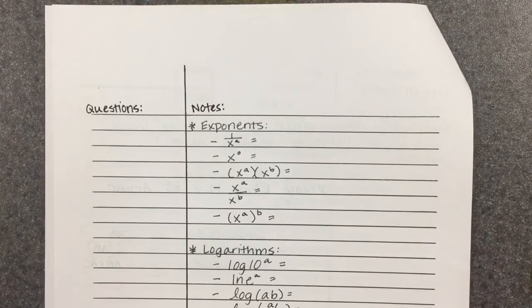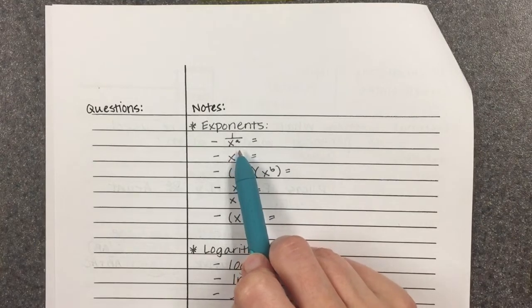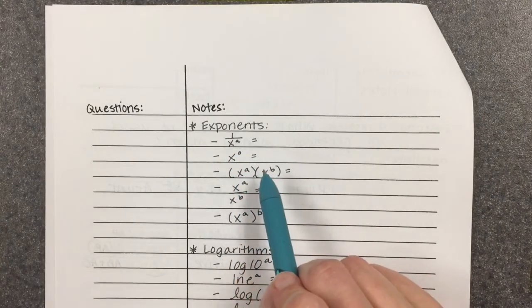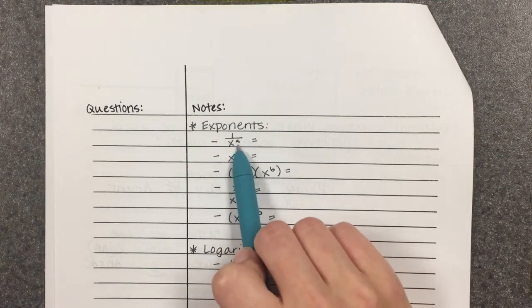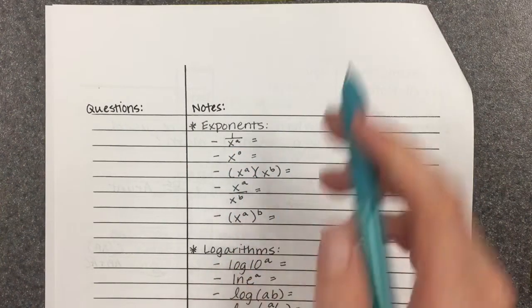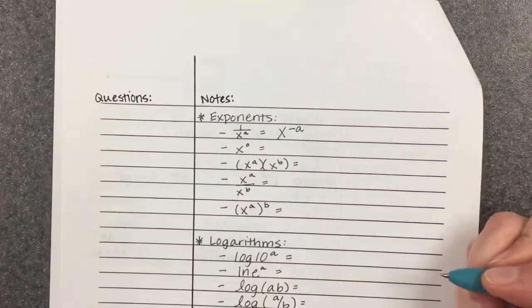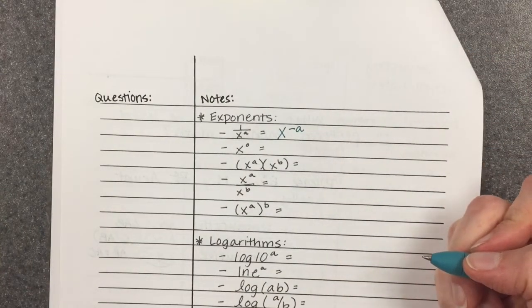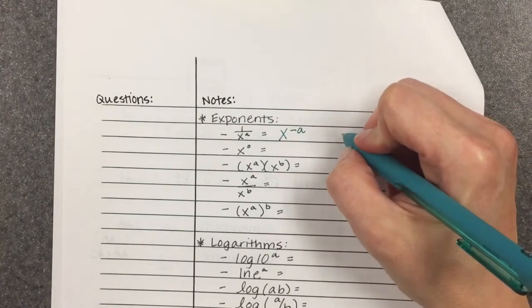All right, so there are some rules we need to remember about exponents. Now this first one you're going to see a lot. A lot of times we have either a unit or some value on the bottom of a proportion. If we get that, then that's going to be x to the power of a negative exponent. So that's the same thing.